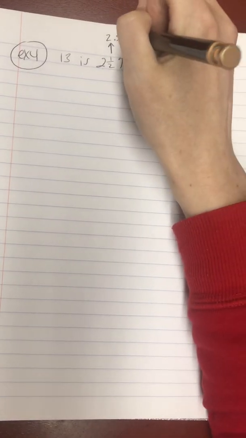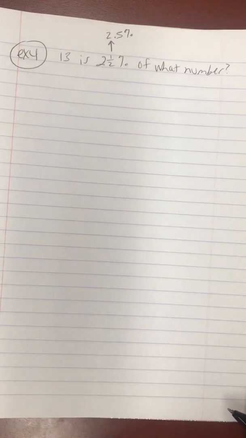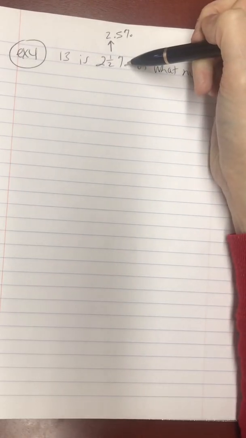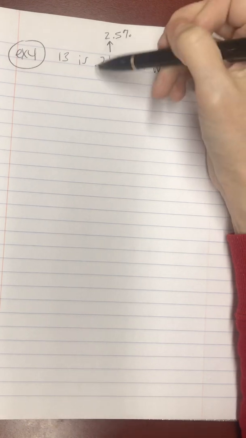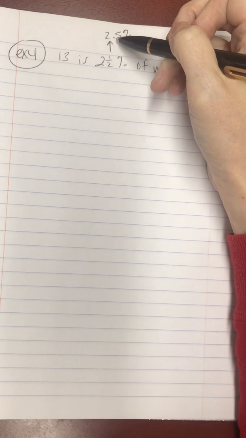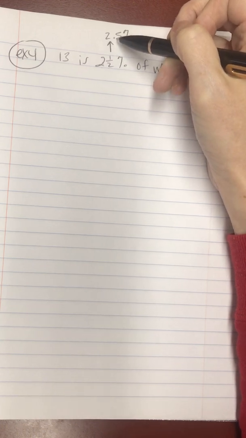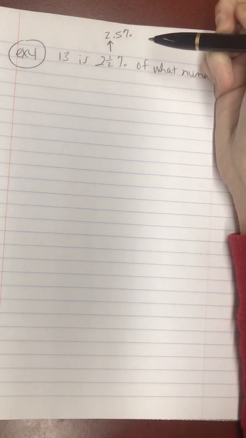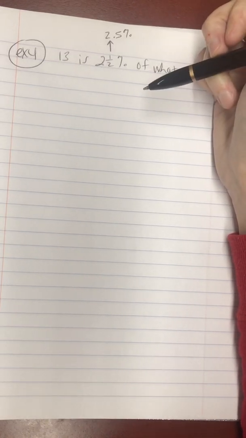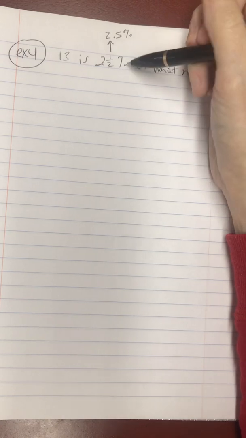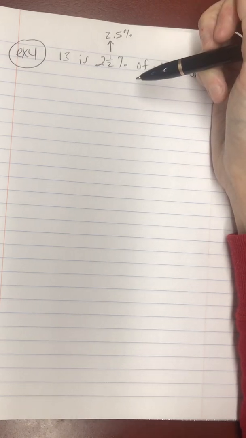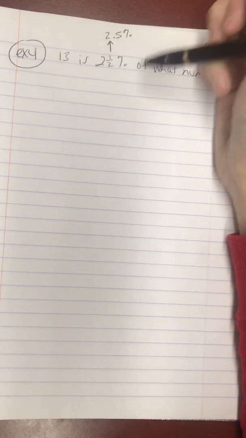All right, so I'm going to keep this as 2.5%. Technically, this is still a percent. I didn't convert the percent part. If I wanted to convert this whole thing into just a decimal, remember, I would have to move the decimal over 2 places to the left. But we don't want to do that, because we want to leave it as a percent, because our setup for these problems involves a percent.